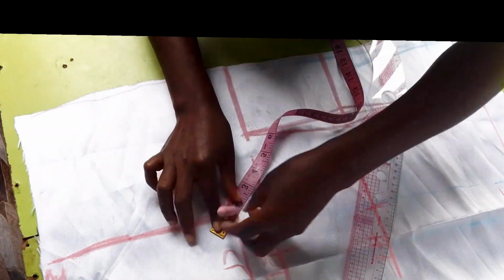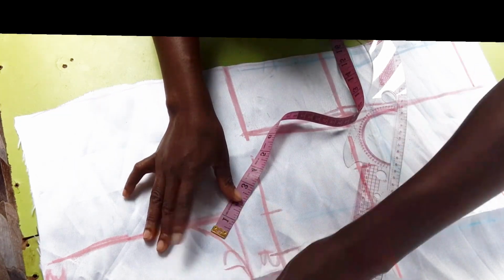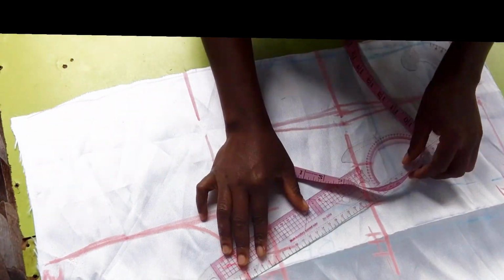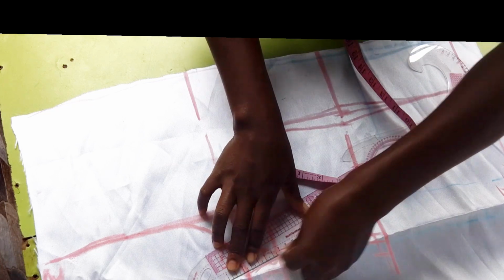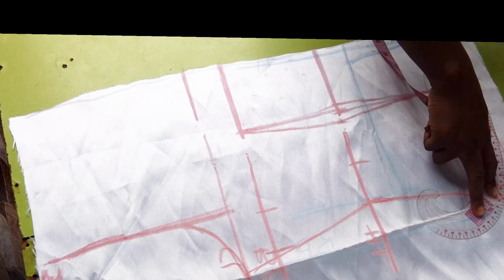So I came out with 1 inch for my shoulder slope. I connect my dot. I came up with 1 inch just to curve it, to give it that fine shape.